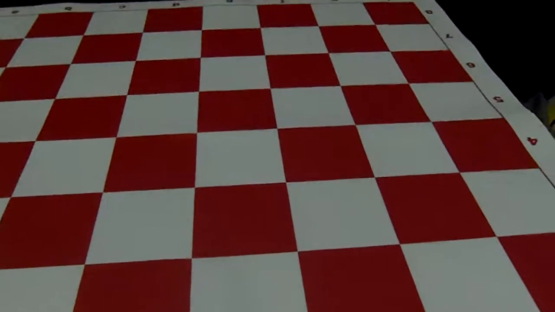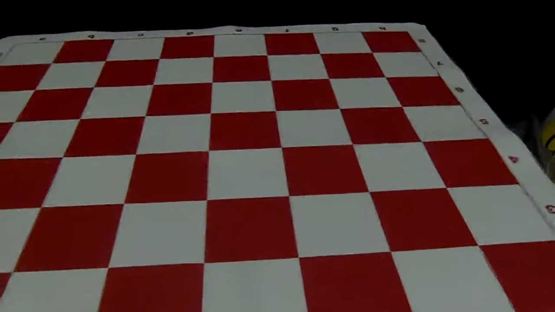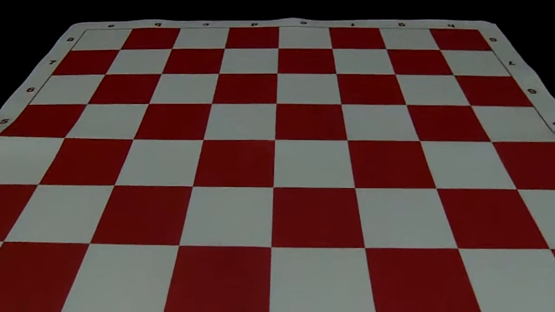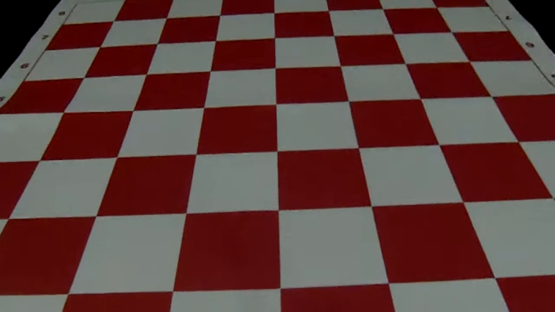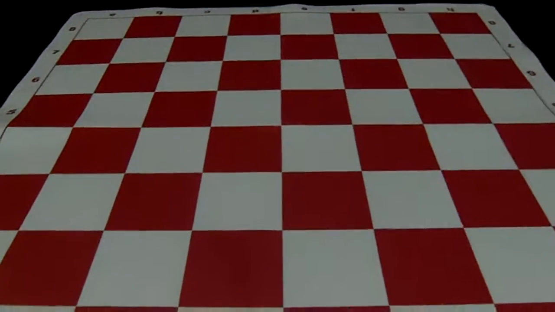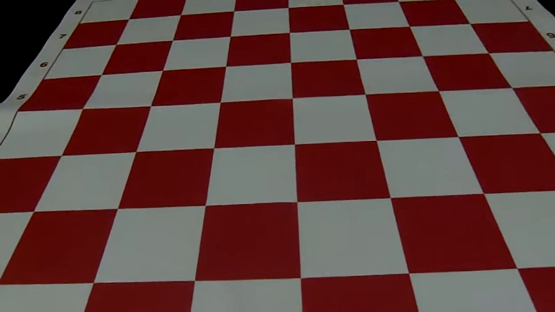In the next video, I'm going to talk about, and I'm probably going to number these 1, 2, 3, so you get an idea, so you go straight through it. I'm going to be talking about each piece, their numerical value, and how they move in attack.